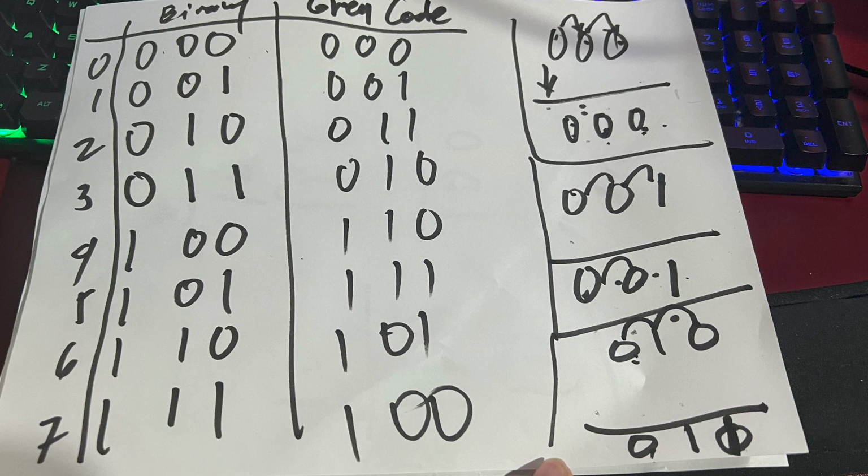Let's have 2. Yung 2, anuhin natin 010. Gagawin natin yung gray code. So this is 0. 0 plus 1 is 1. 1 plus 0 is 1. Bring down 0. 0 plus 1 is 1. 1 plus 0 pala is 1. Sorry. So the equivalent gray code of 010 is 011.